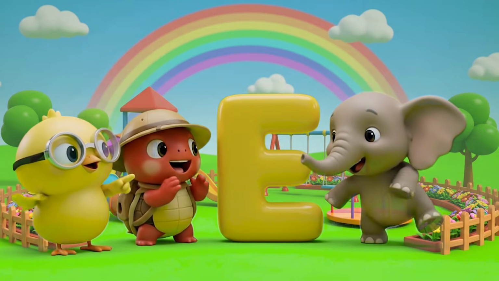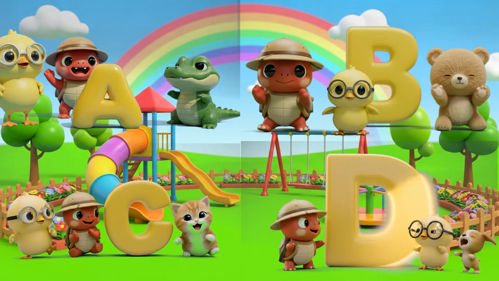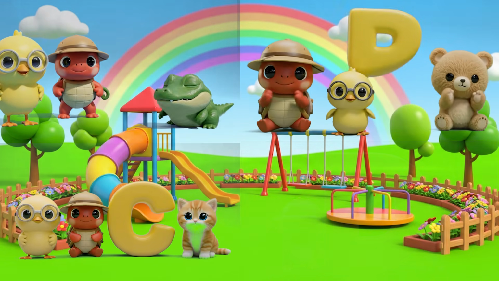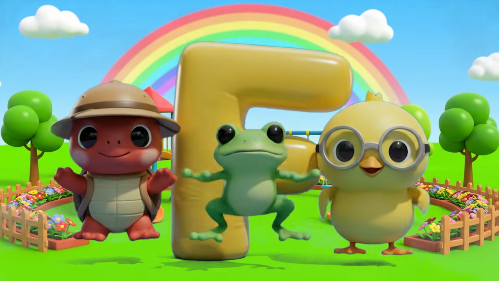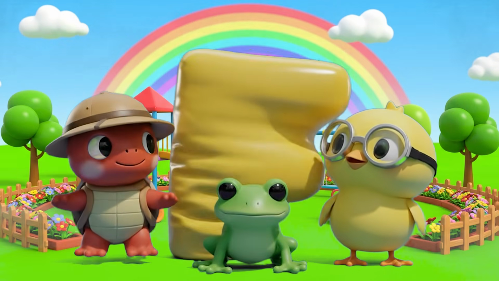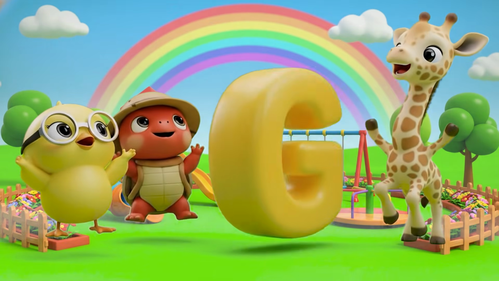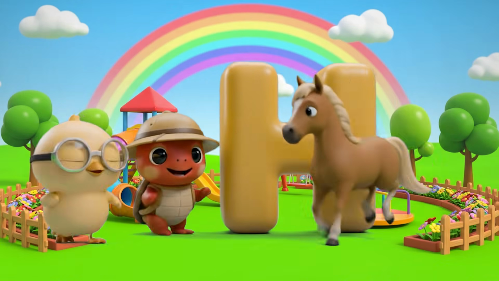Stomp, stomp, stomp. Sing the ABC animal song. Learn the letters all day long. Clap your hands and sing with me. ABC so happily. F is for frog. Jump, jump, jump. G is for giraffe. Tall, tall, tall. H is for horse.